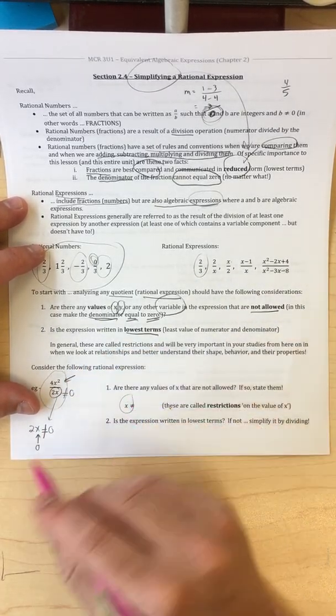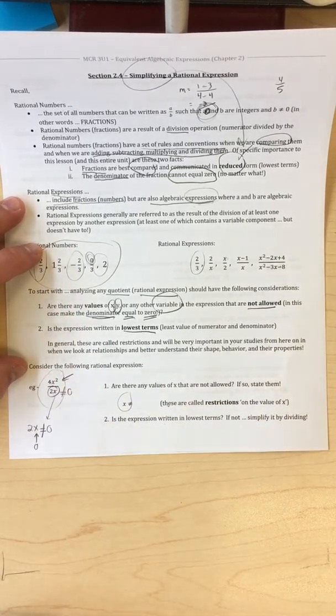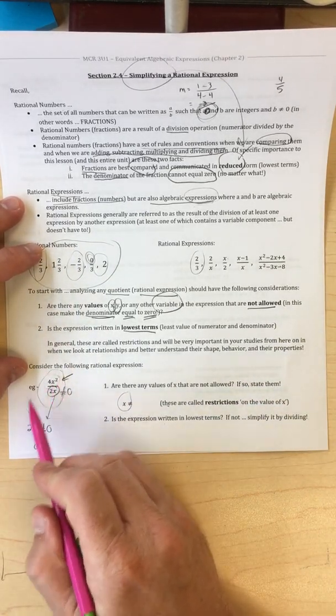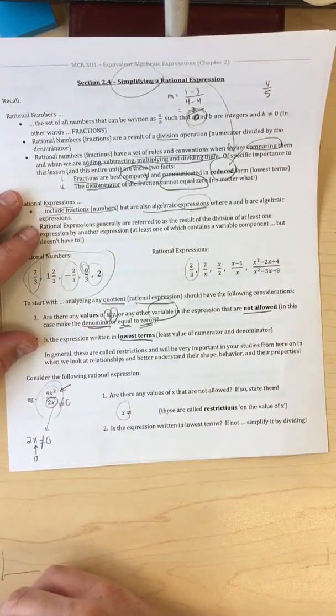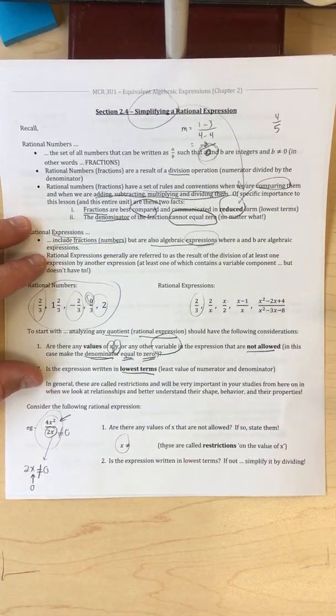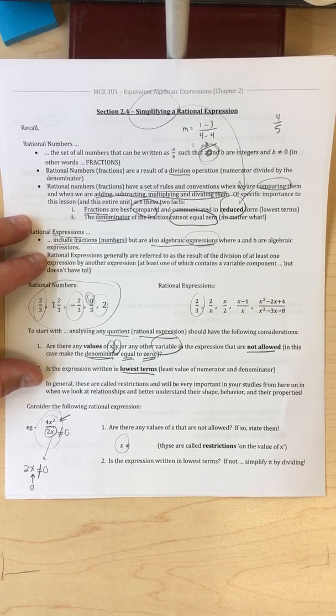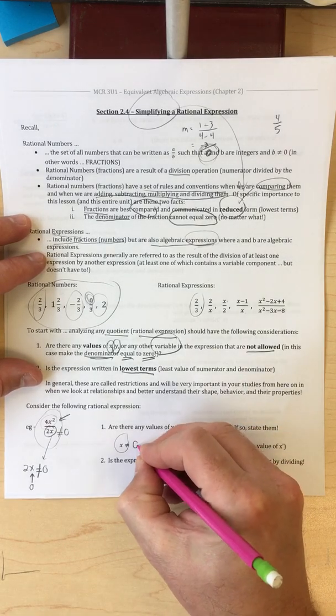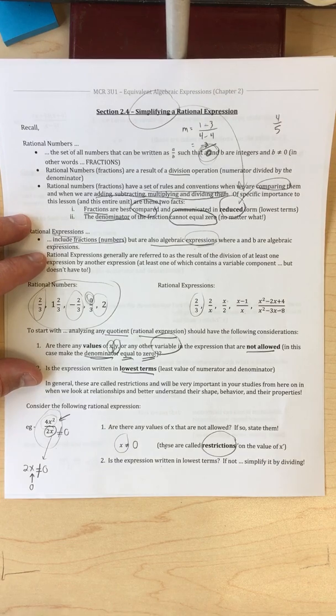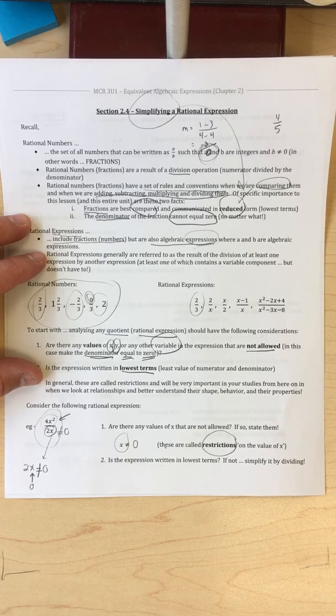So here, these values of the variable x in this expression are not really governed by the numerator. The numerator we don't even look at to see what's allowed and what's not allowed. But what we do focus on is what x values cannot be in this case. Sometimes an easy way to find out what you can have is to find out what you can't have, and then everything else is cool. We call these restrictions on the denominator or restrictions on the value of x, and in this case, x cannot equal 0.